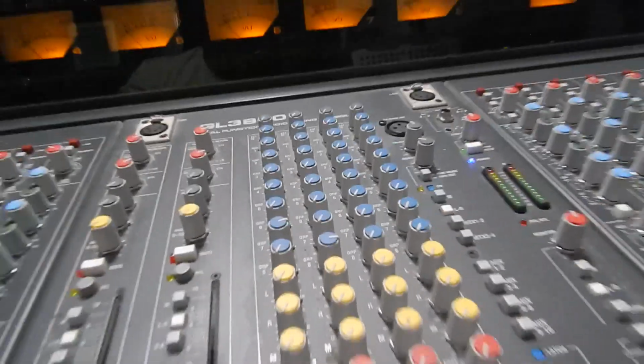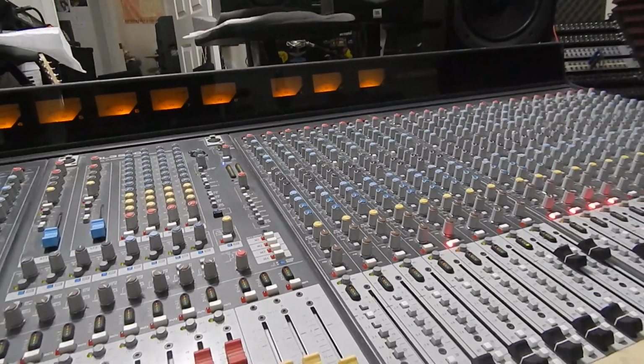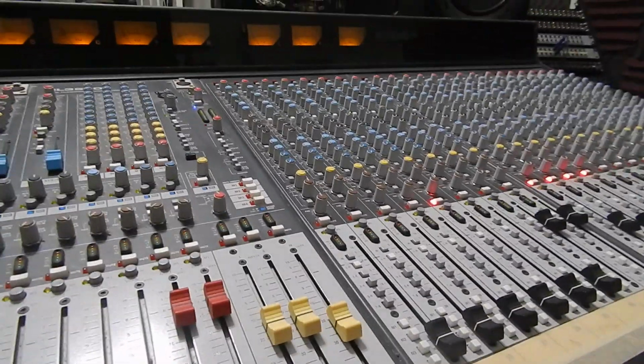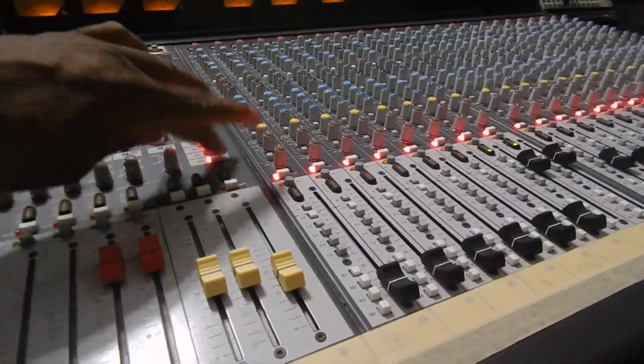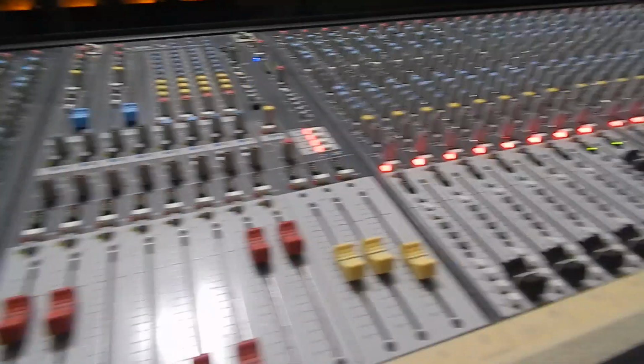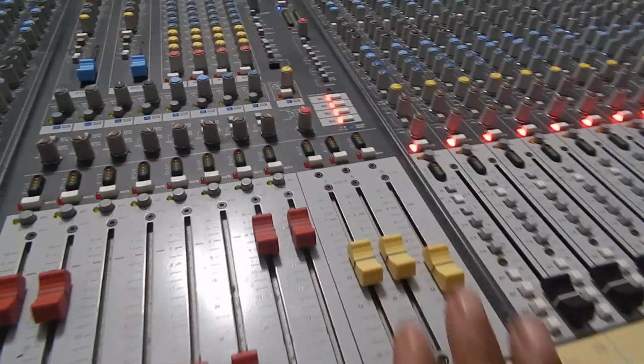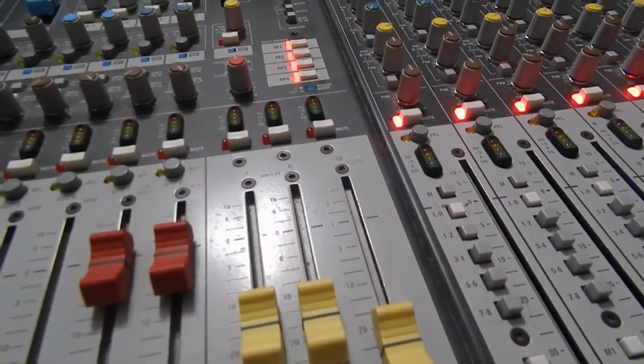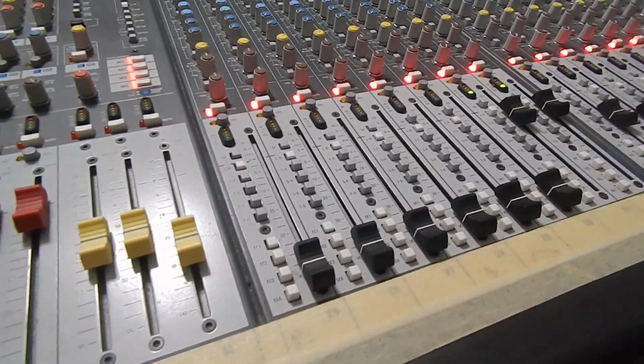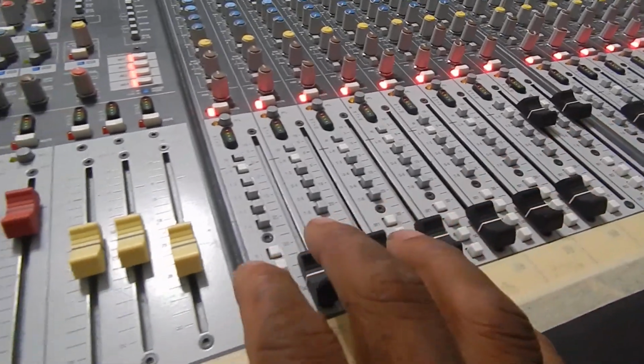So that's the typical way, but let's say I don't want to do it that way. Let me unmute this again. Let's say I don't want it to go to a bus group. I just want to go directly to the master output. Instead of sending it to the bus group, I can take it out of the bus group.